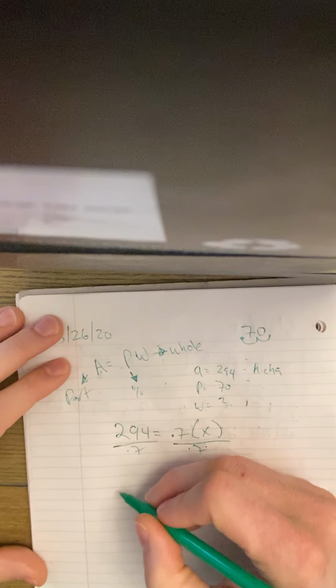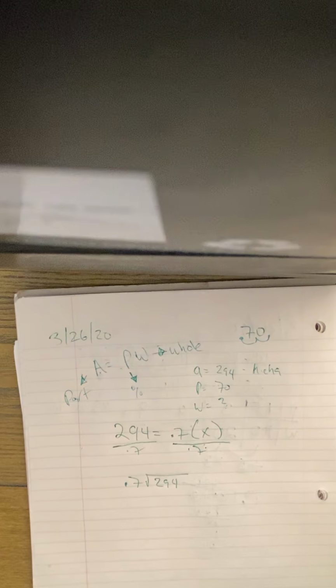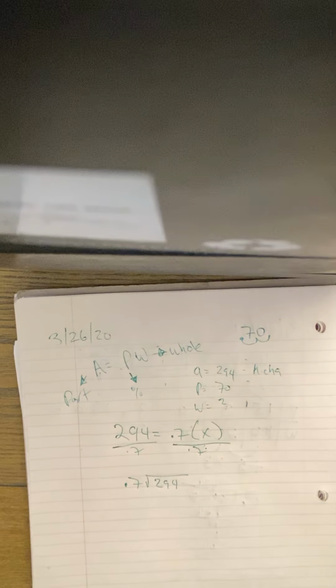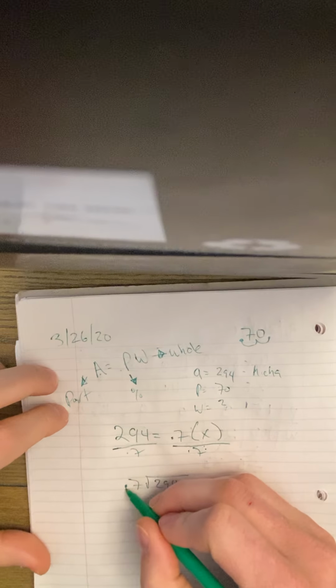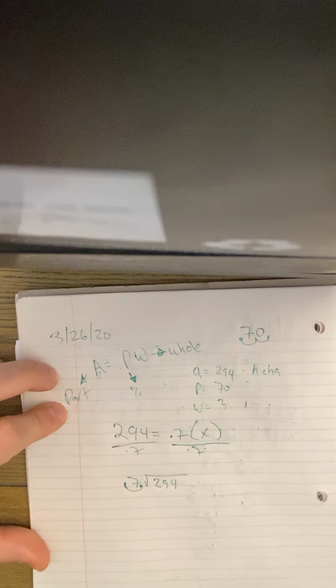All right, so let's set that up. Now you're looking at this and saying, Mr. DeSalvo, what am I doing with this decimal? I would tell you that you have to make it into a whole number. So I take my decimal point and move it 1 to the right.